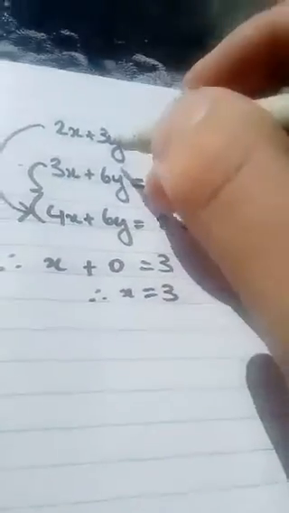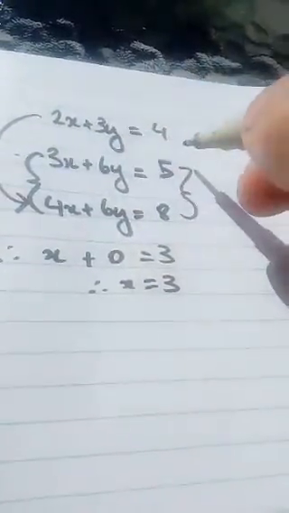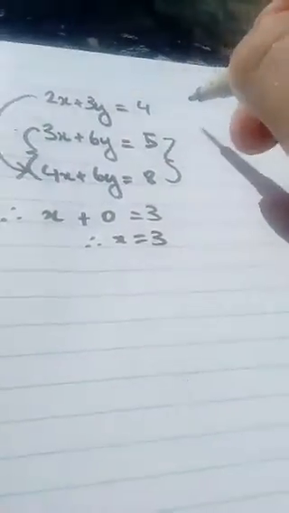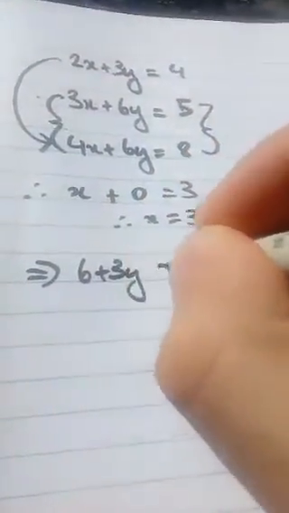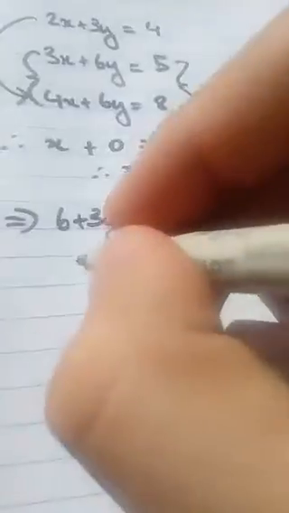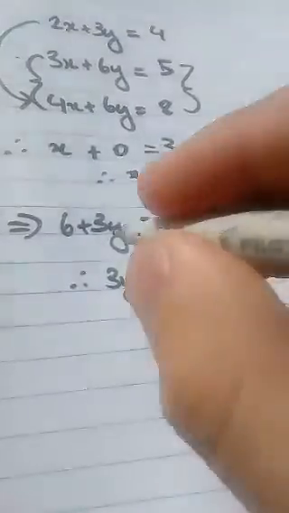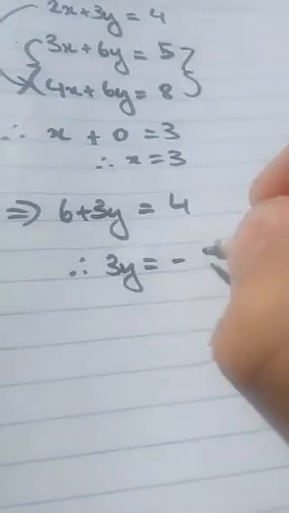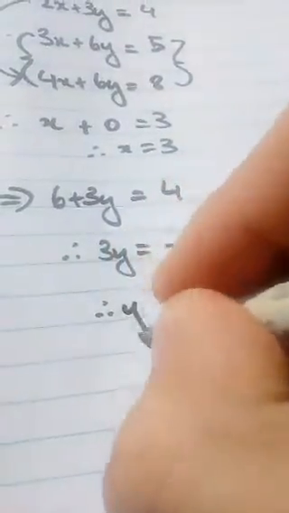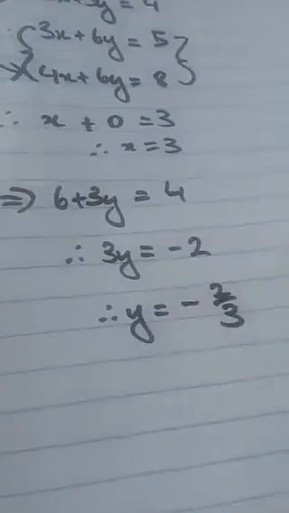And now we know that 2x plus 3y equals 4. Because x equals 3, that implies 2 times 3, because you put 3 in here, 2 times 3 is 6, 6 plus 3y equals 4. So therefore 3y equals 4 minus 6, I just take 6 from both sides, and that equals minus 2. Therefore y equals minus 2 over 3.